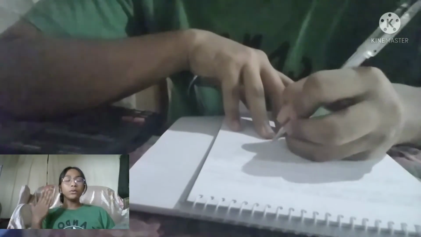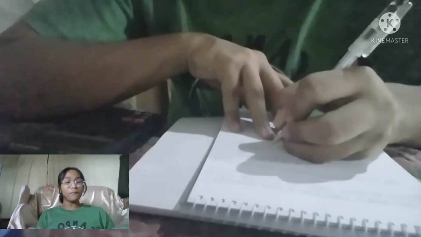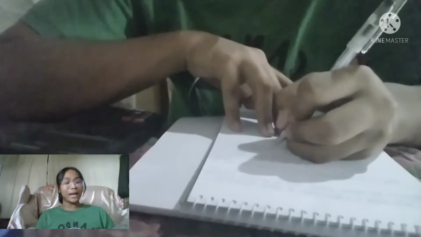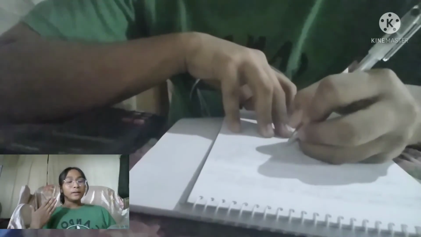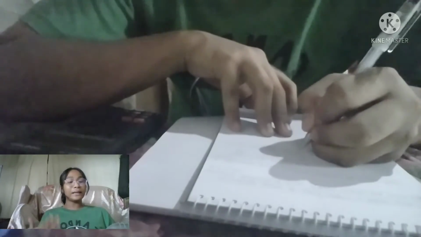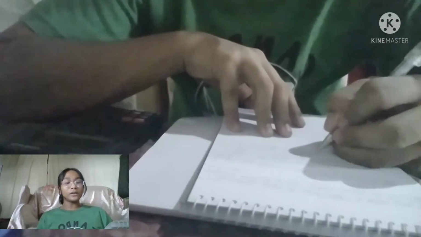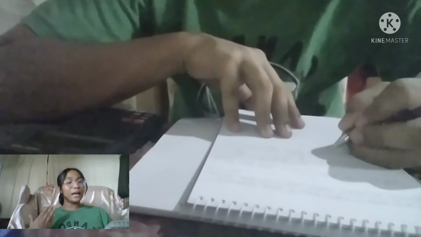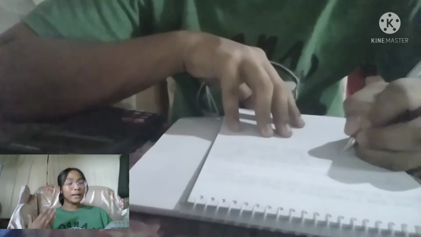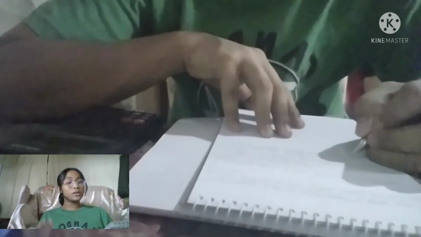So, yung 2.5 is equivalent of 0.9938. And yung 0.9938 isa-subtract natin siya sa 1. So, 1 minus 0.9938 is equals to 0.0062.